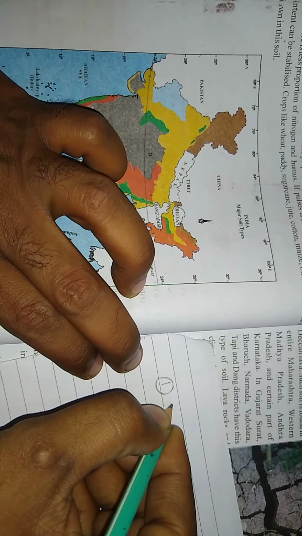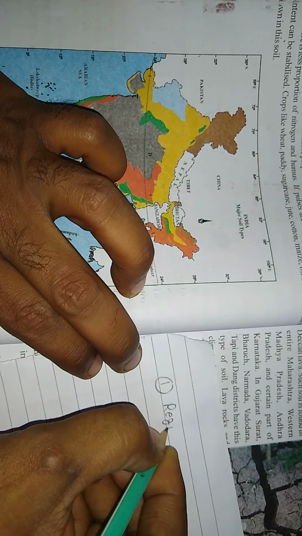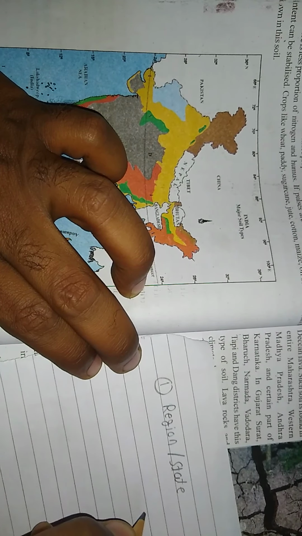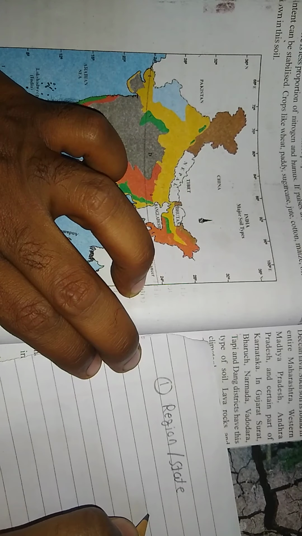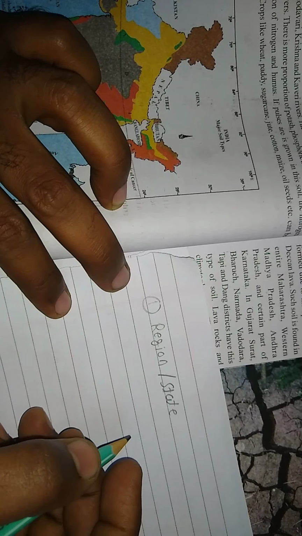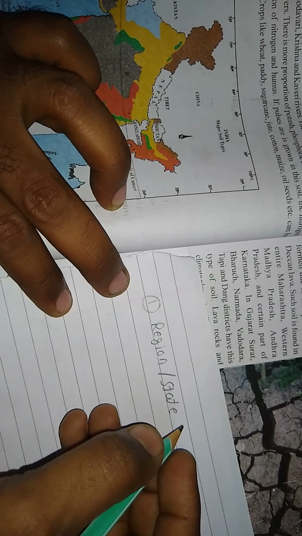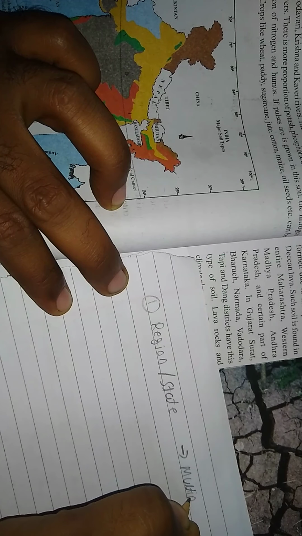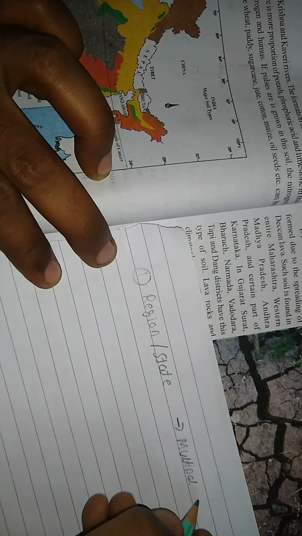if it asks for a region or a state, okay, if it is asked region or state, then you need to go for multiple symbols.